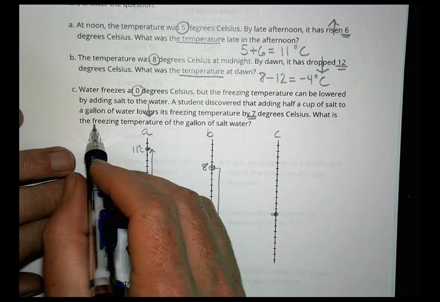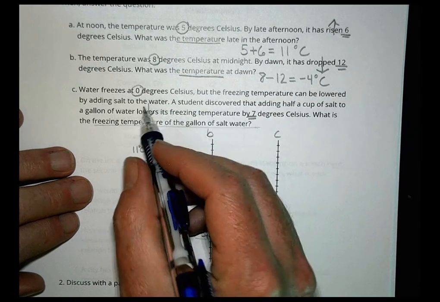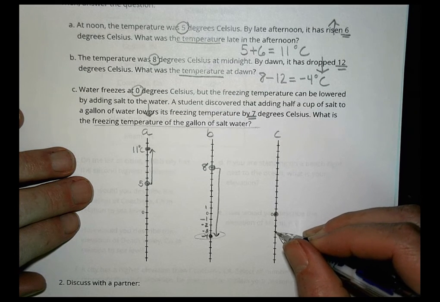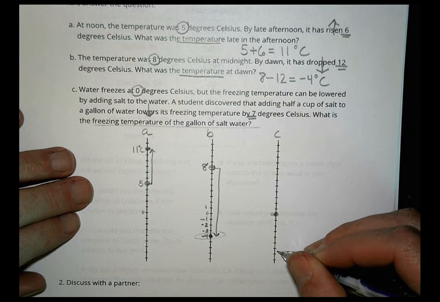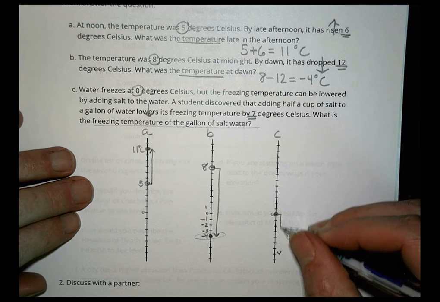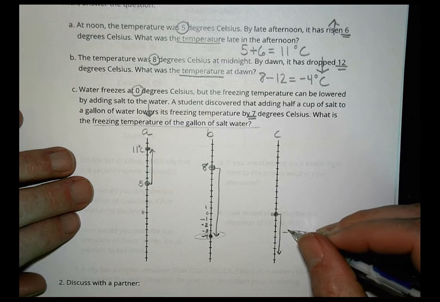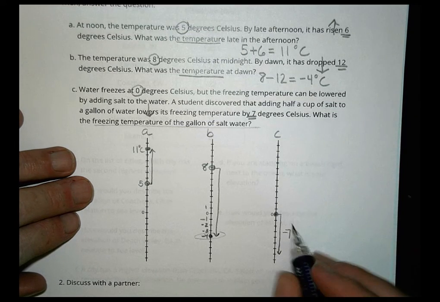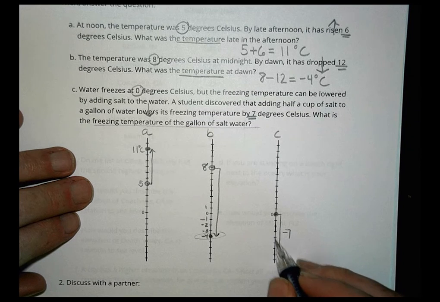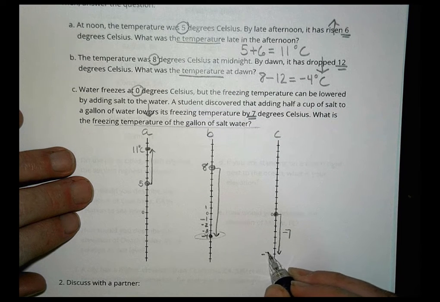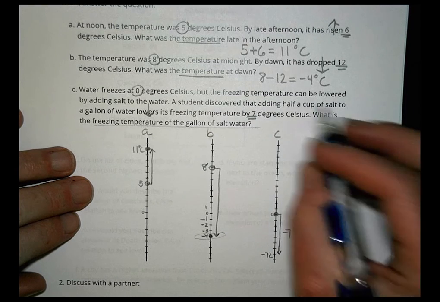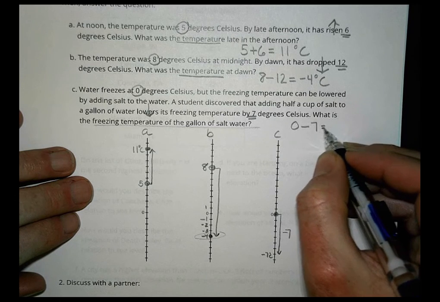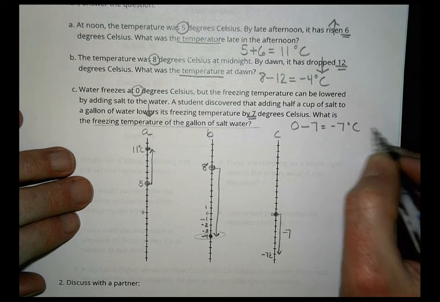What is the freezing temperature of a gallon of salt water? So we're going to lower it. We started at 0 and we're going to lower it 7 degrees. 1, 2, 3, 4, 5, 6, 7 to this point right there. So we're going down 7. And so what's the new temperature? Well, -1, 2, 3, 4, 5, 6, 7. We're at -7 degrees Celsius. So in this one, we're doing 0 minus 7, which becomes -7 degrees Celsius.